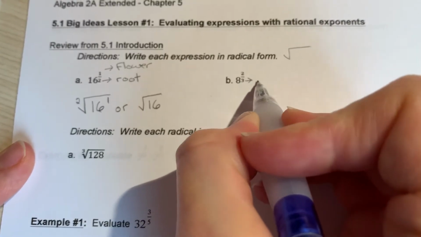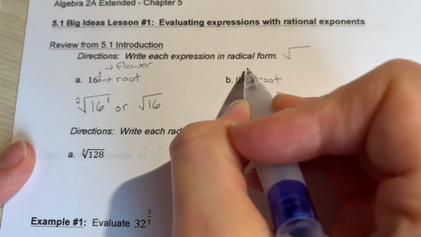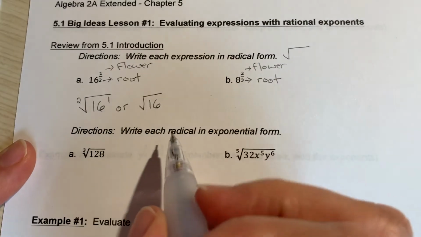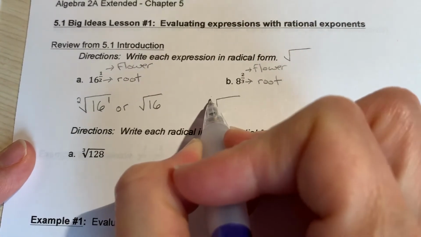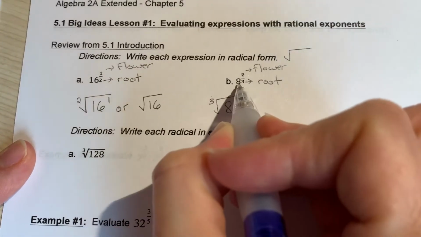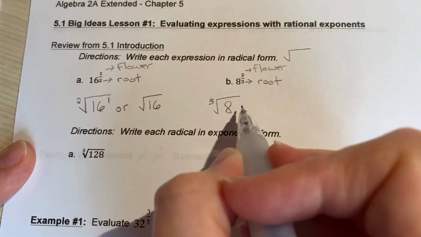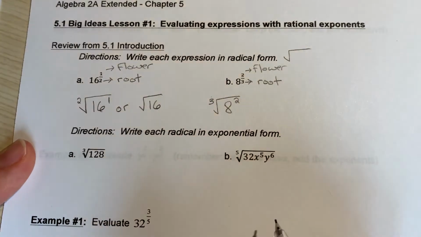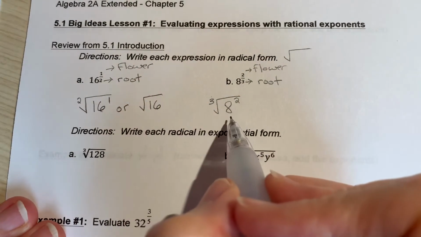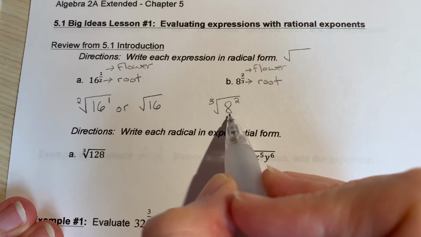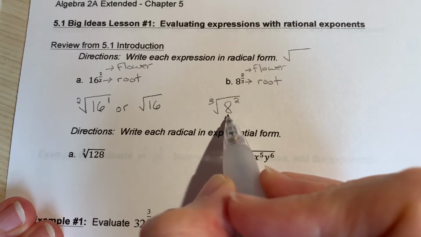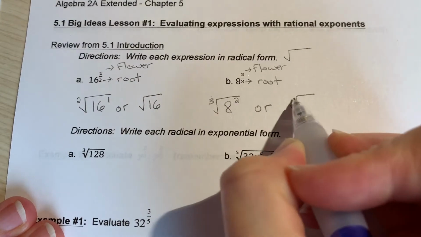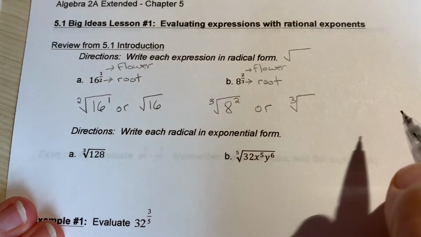Here, my root is 3, and my flower, which will become my power, is 2. So I have a radical, root 3, base is 8, the big number always stays the same, and the flower becomes the power, so that's 2. Now I want to show you that there's different ways to write this. This is correct. This is also correct. Root 3, that's never going to change.